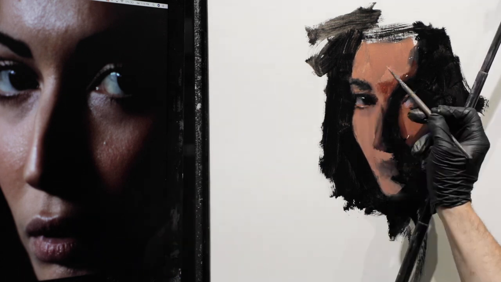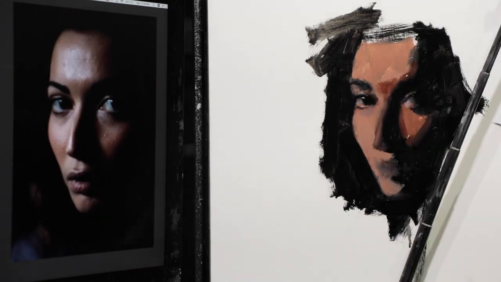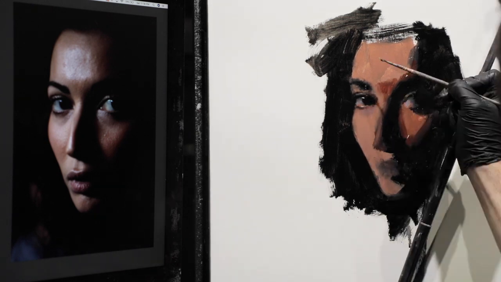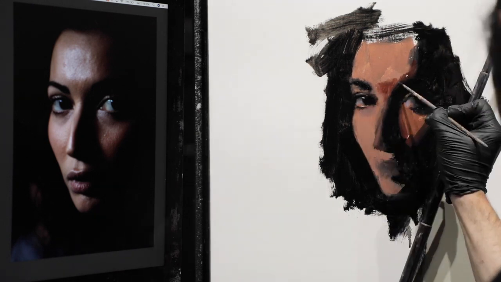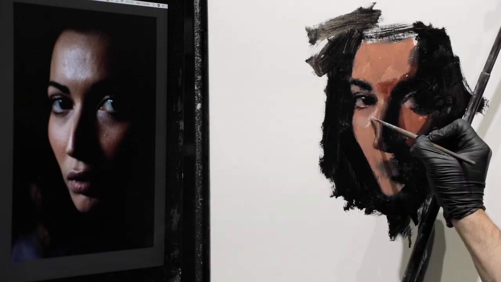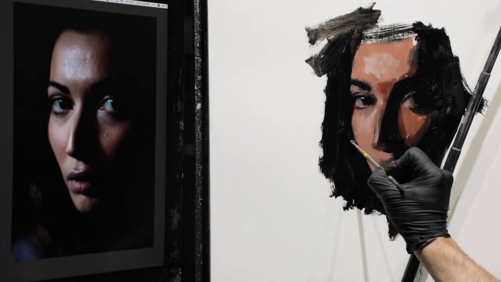When I'm working on a portrait, I usually like to pick one single area, maybe an eye, maybe the bridge of the nose, and bring that to a certain level of completion before I finish off the face, and that's what I'm doing now. I picked this eye on the left to break down the shapes, refine it just a little more, and that's going to be my anchor for the rest of the piece.